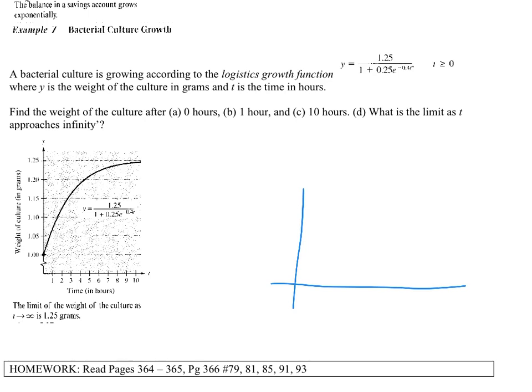You have something that starts to grow what looks like exponentially, but then as it reaches capacity, it's going to slow down. You could model people coming into a stadium for a game this way. You could model growth of bacteria, because at some point, especially in a little petri dish, there's not going to be enough room for more bacteria to grow.